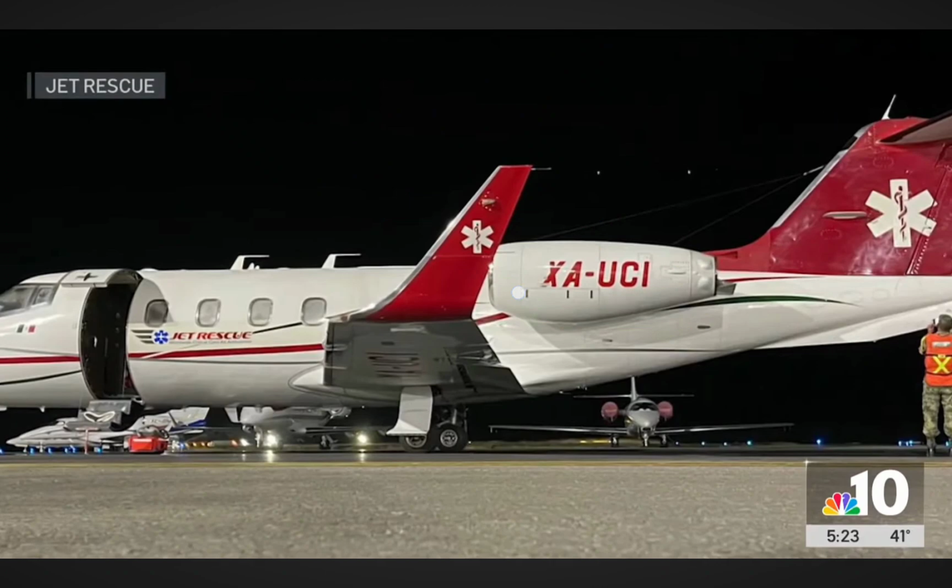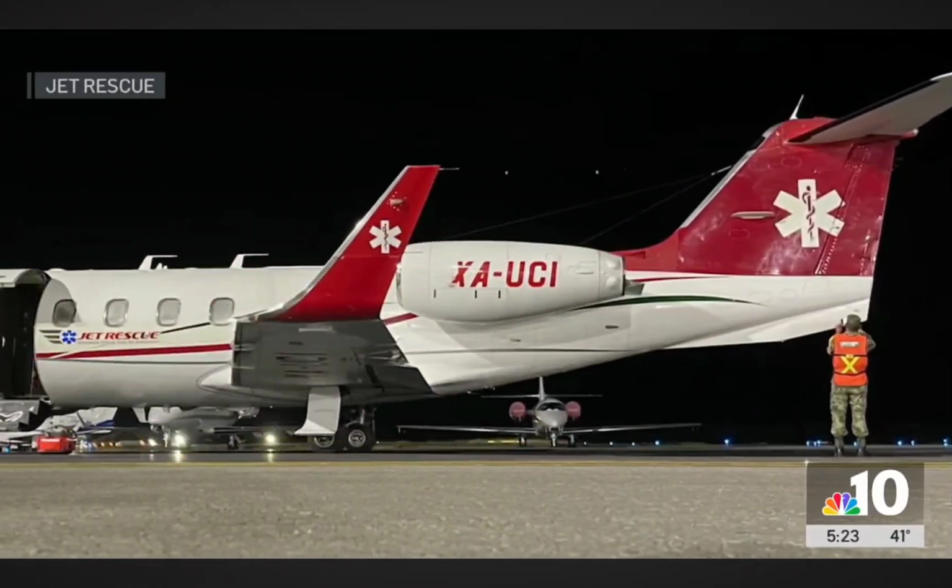Considering it's not a panel. See, look, it might be a panel. All right, so we have the XAUCI. We have, I think we did see some of this on the ground. And some of this also on the ground, the tail. All right, let's go to the next one.